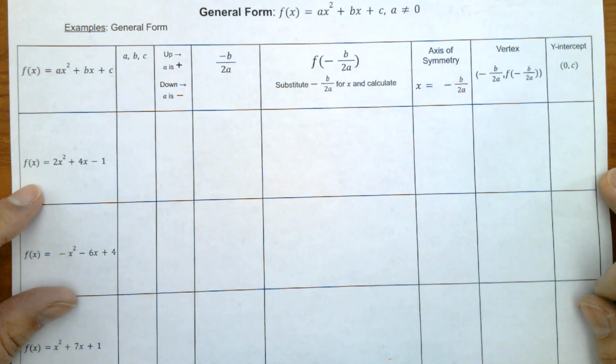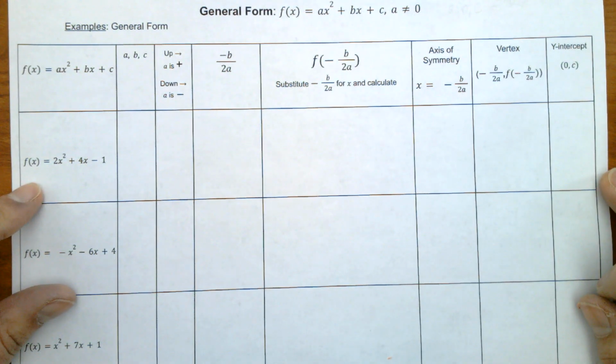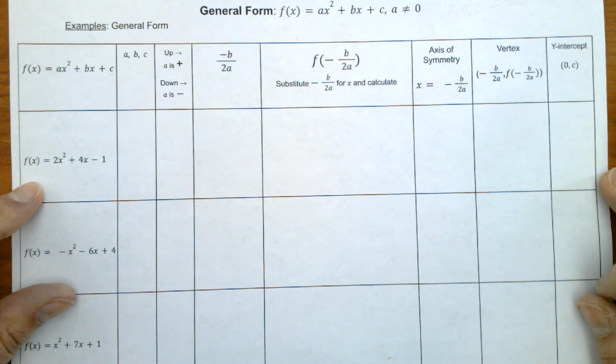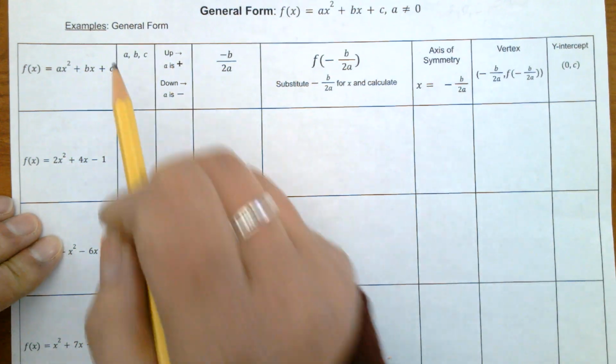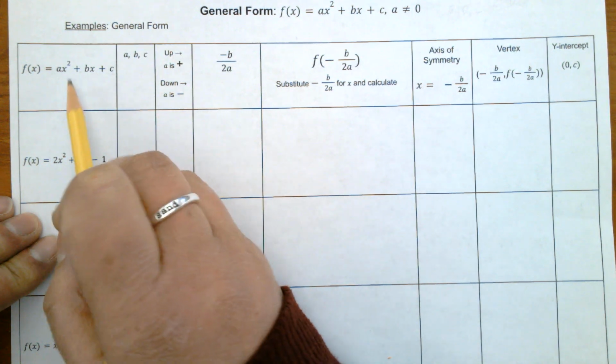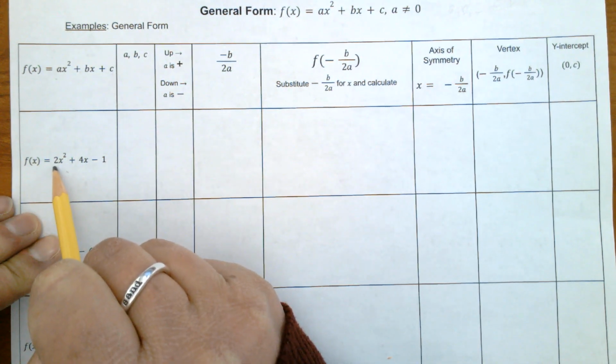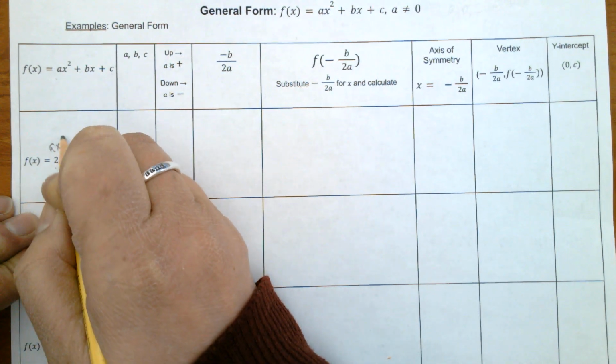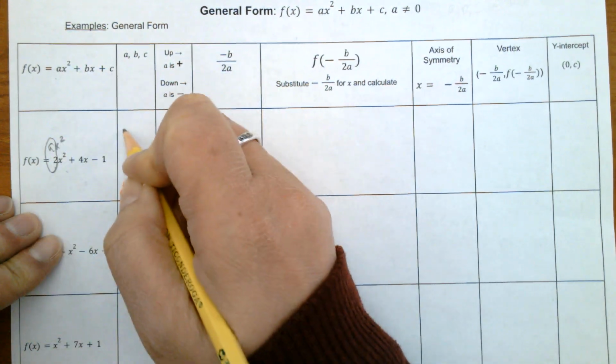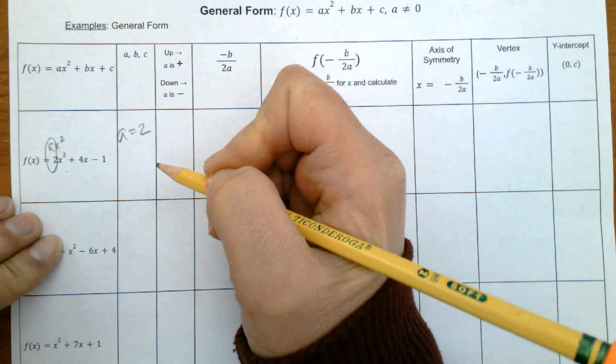Let's look at this first example. F of x equals 2x squared plus 4x minus 1. We need to pull out a, b, and c. A is the number linked to x squared. 2 is the number linked to x squared. So ax squared, the a is 2.